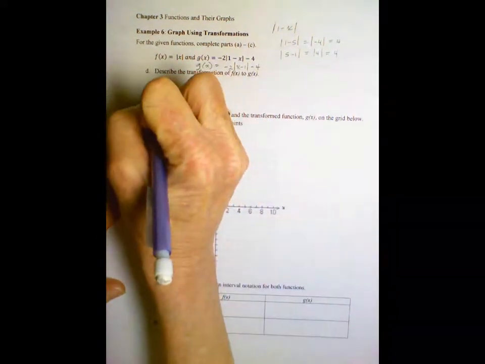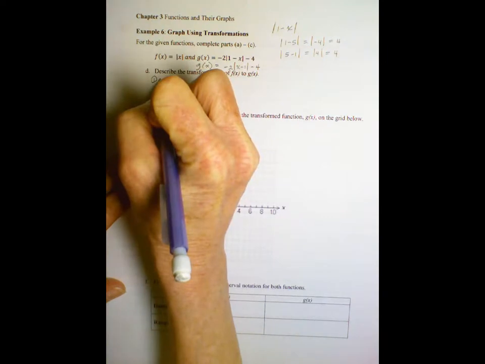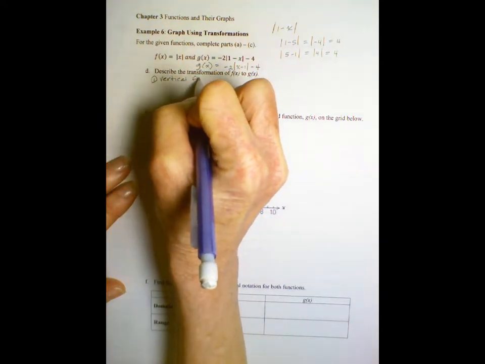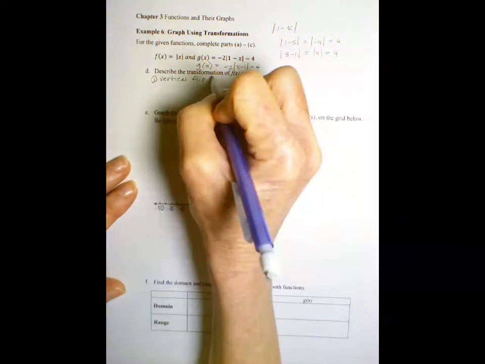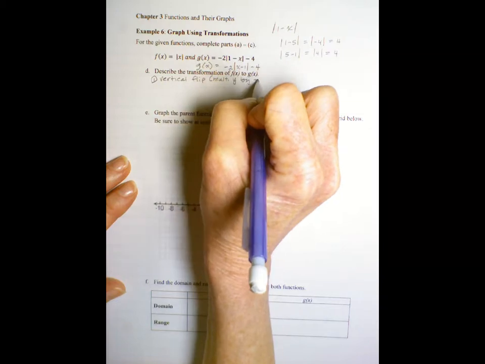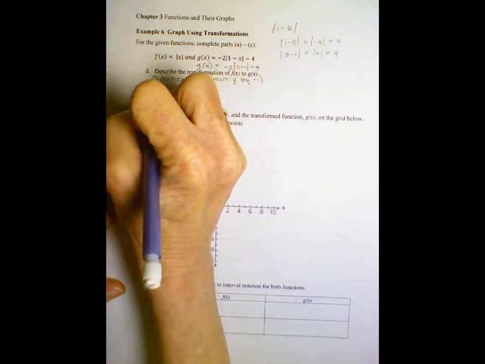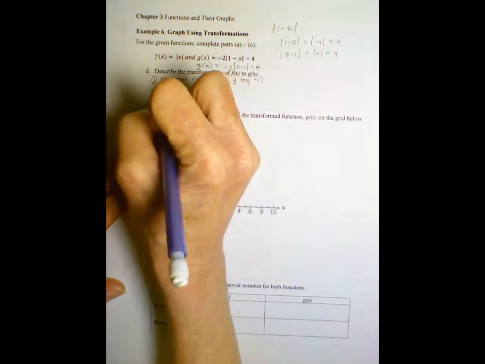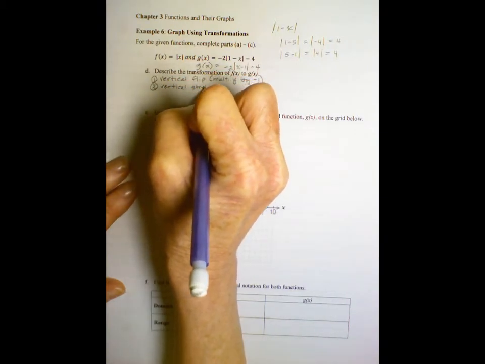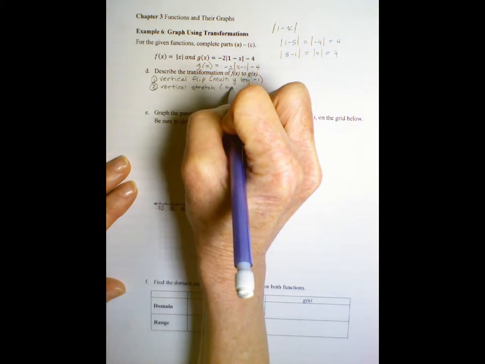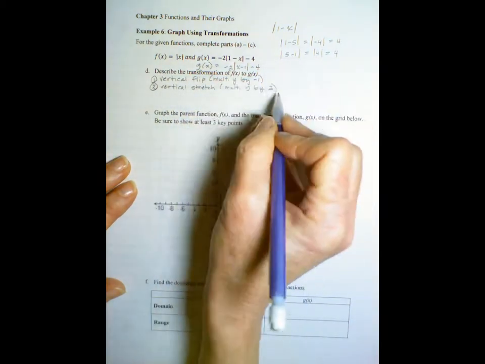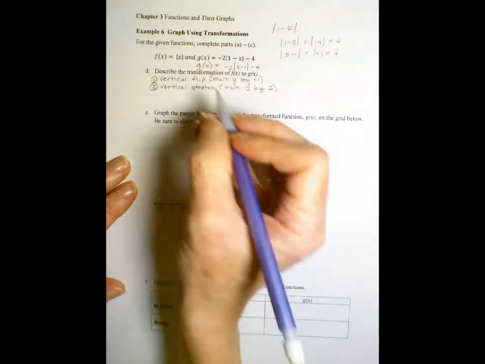All right, so our first transformation we see is a vertical flip, which means our y's will change sign. We'll multiply y by negative 1. The second one we see is a vertical stretch, which means we'll multiply y by 2. So in essence, we're going to be multiplying y by negative 2.